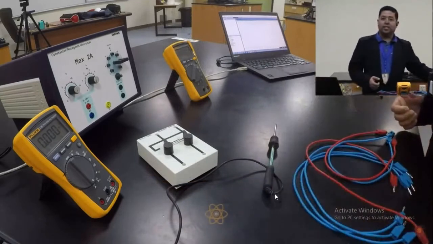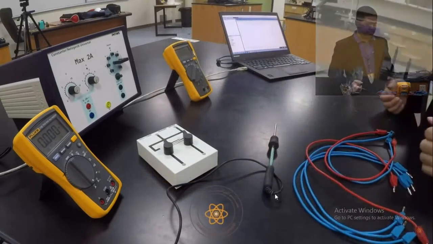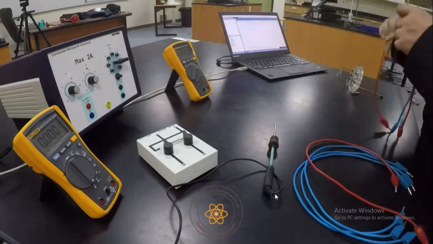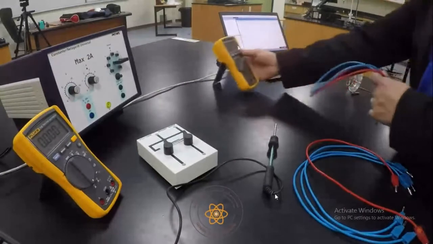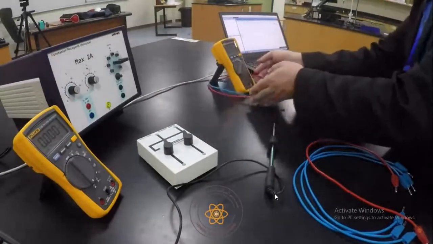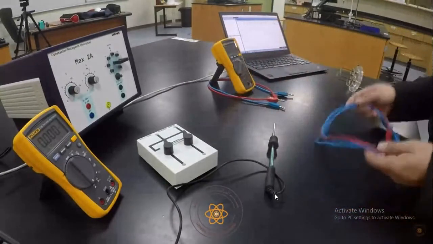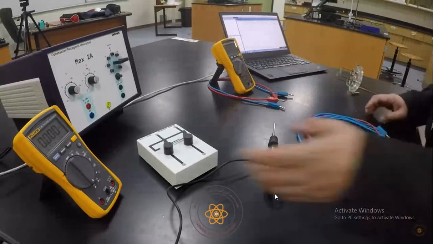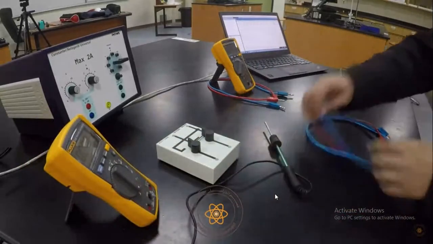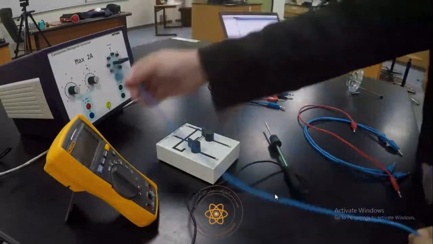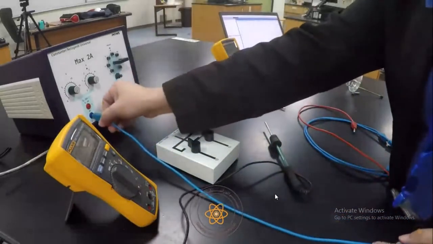Once your water is ready, it's time to connect the circuit. First, we take two cables and set them aside to be used for our voltage meter. We take another set of cables and start connecting our circuit. We begin from our power supply, connecting to negative.